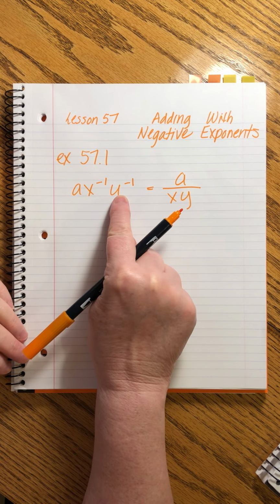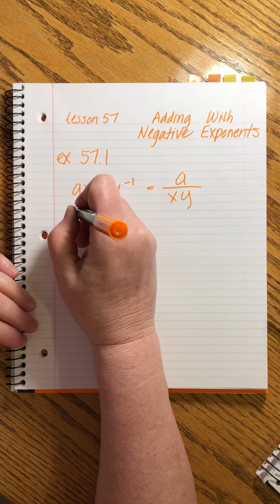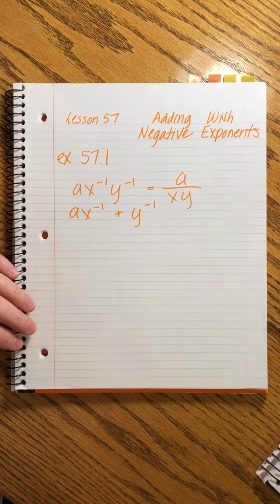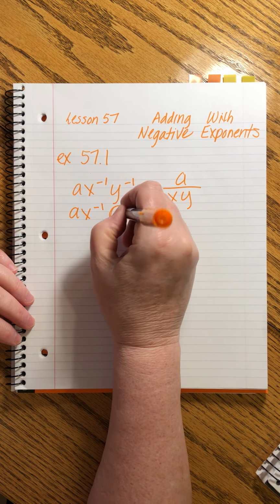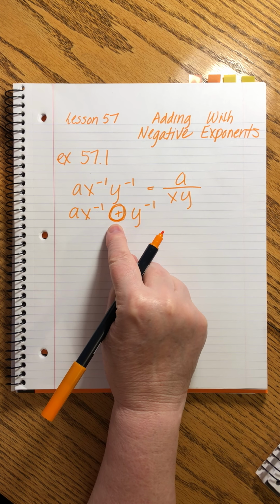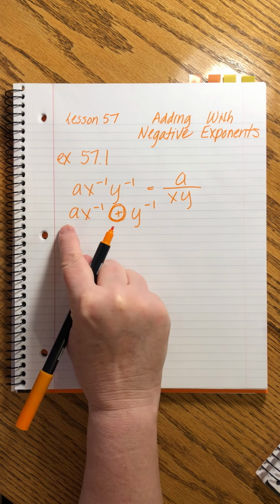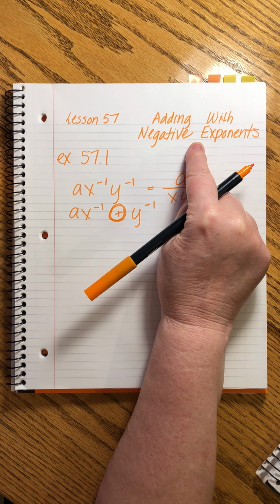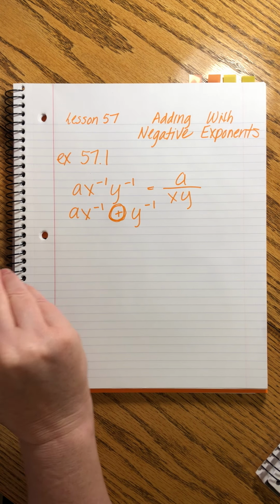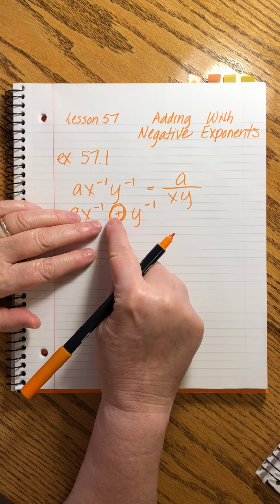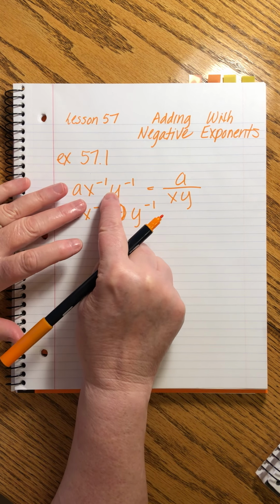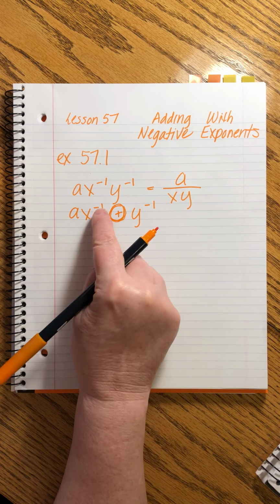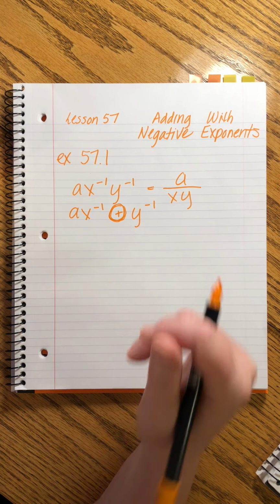But the problem we're going to address is not exactly this. It's this. This is what's different. What happens when we put a plus sign in the middle of a problem with negative exponents? Adding with negative exponents. See, that's the topic right there. What it does is it fractures this problem into 2 terms. If you compare this one to this one, this is all one term. Here we're breaking it into 2 terms. That changes everything because the negative exponents now have to be treated separately.